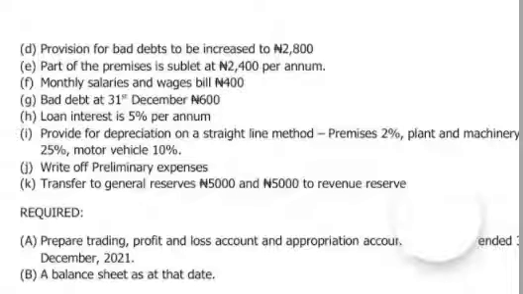I. Provision for depreciation on the straight line method: premises 2%, plant and machinery 25%, and motor vehicle 10%. Next, write off preliminary expenses. The next one is transfer to general reserve 5,000 and 5,000 to revenue reserve.